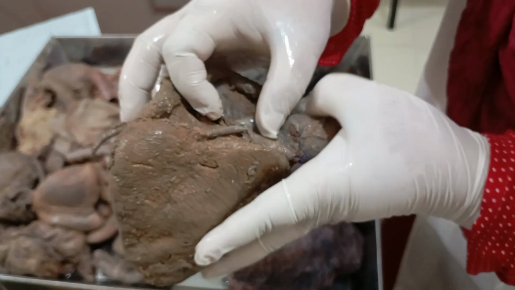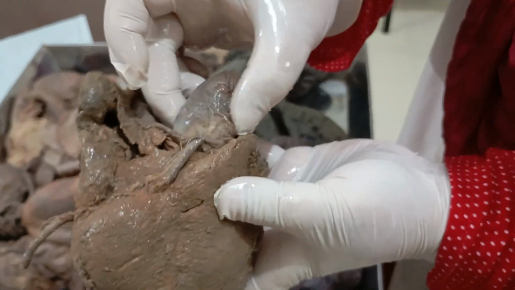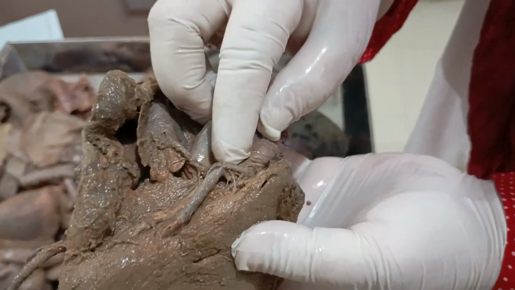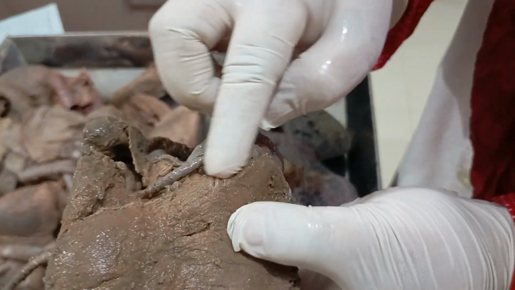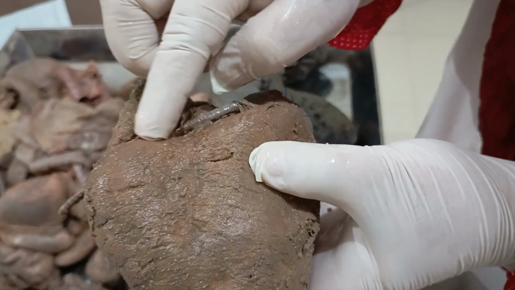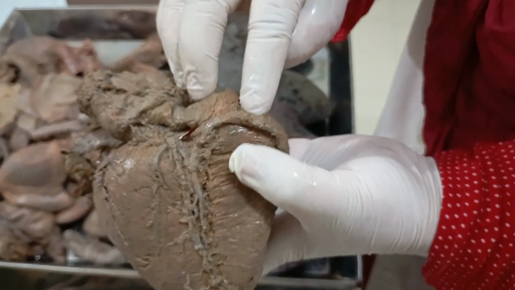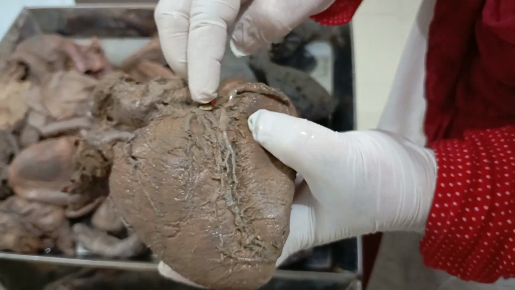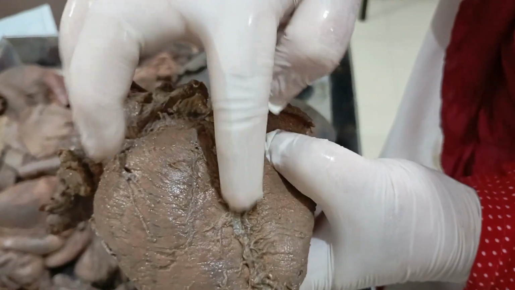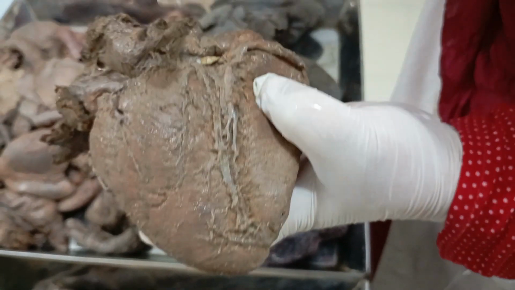The right coronary artery arises from the ascending aorta. This is the origin, and it passes through the anterior part of the coronary sulcus, and it comes into the posterior part of the coronary sulcus, and it ends in the posterior interventricular groove.